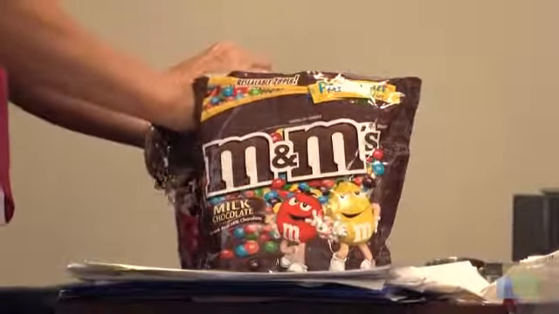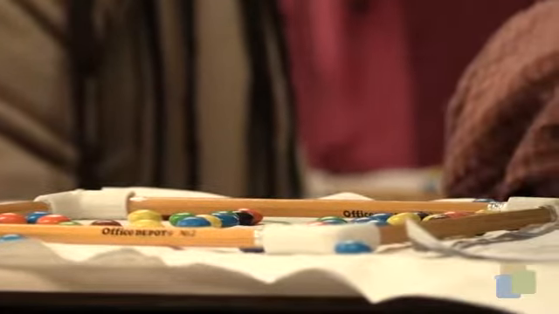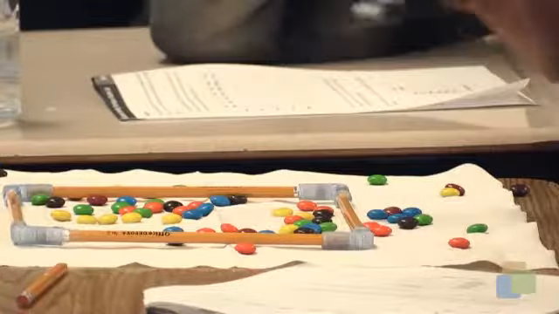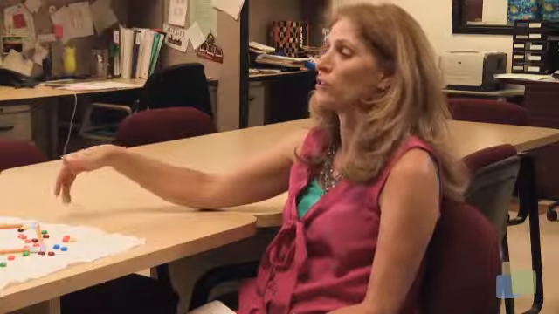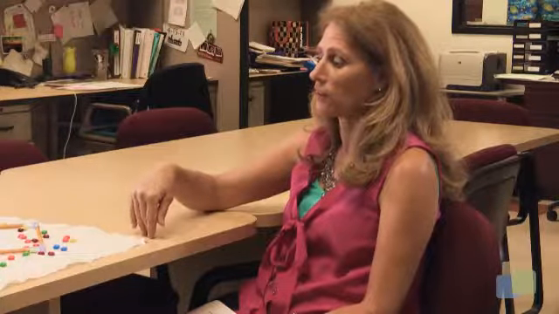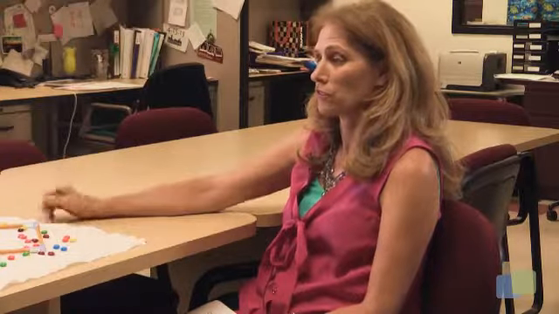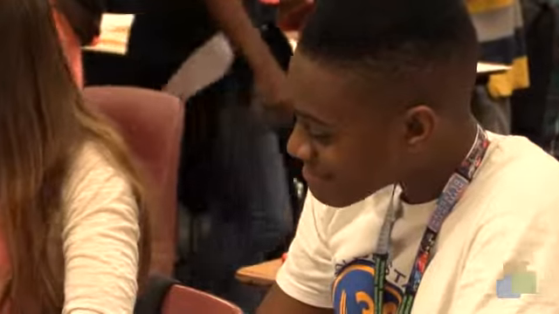Basically what we were trying to do is a sampling to compare how many M&Ms are brown, yellow, orange, red, blue, to see how close we could get to the true population that the manufacturer makes of those different colored M&Ms. The kids, of course, love the M&Ms.